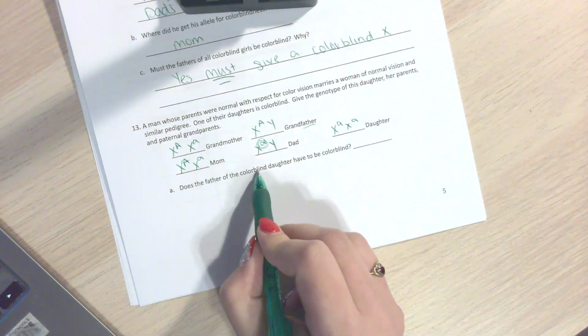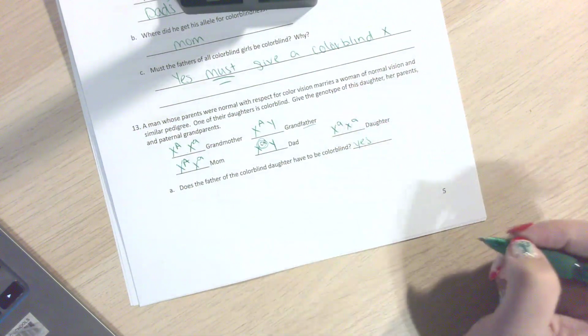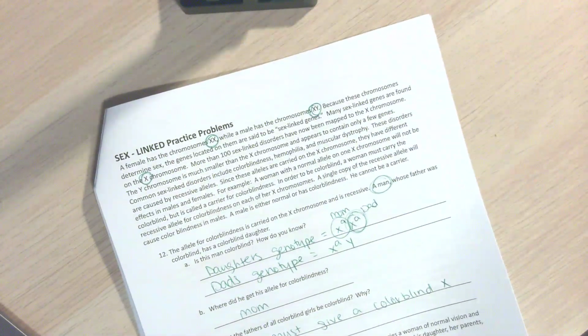And again, does the father of a colorblind daughter have to be colorblind? Yes, they must be. Okay, now I'm not going to do much more with you, but I am going to just double check that I have everything that I want.